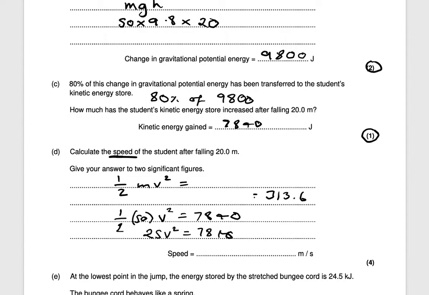313.6, and that's equal to v squared. To get v by itself, you do the opposite, so you square root. So v is equal to the square root of 313.6. Okay, so square root of answer, and that's going to give you 17.708, and so on. It says 2 significant figures, so that's going to be 18 meters per second for 4 marks.